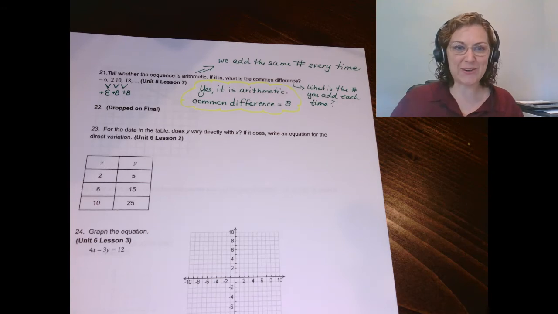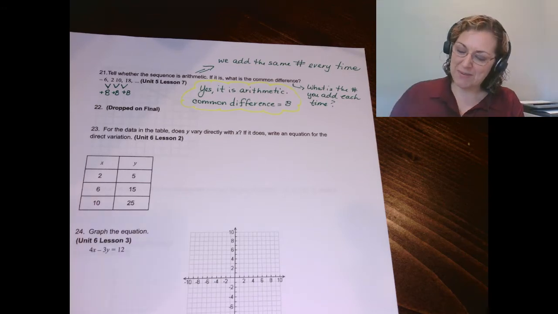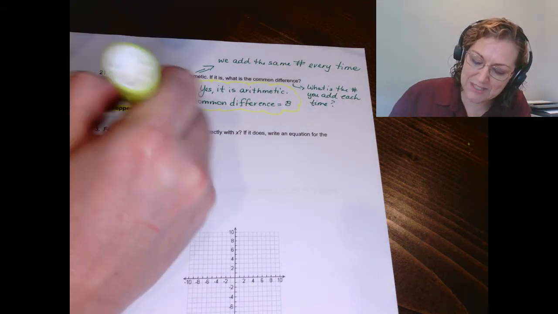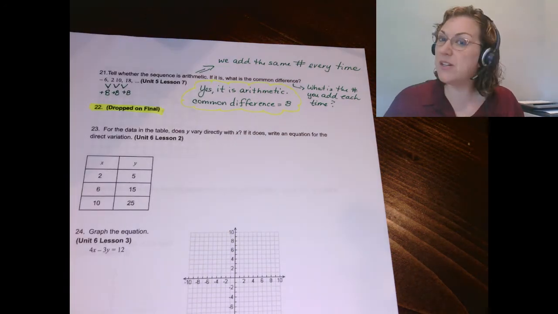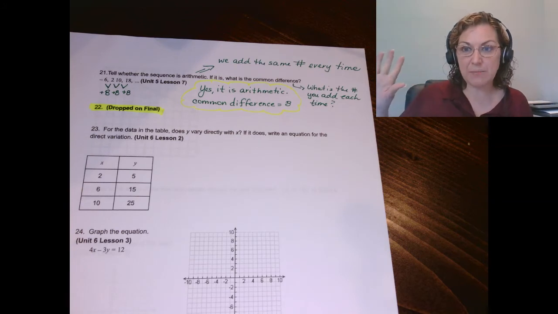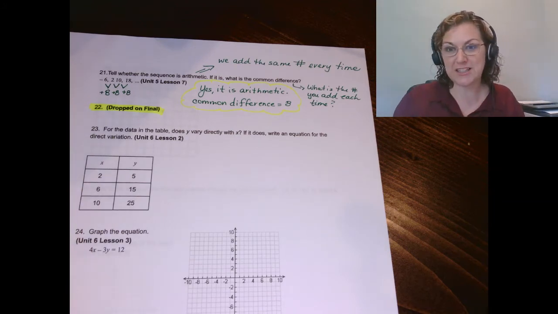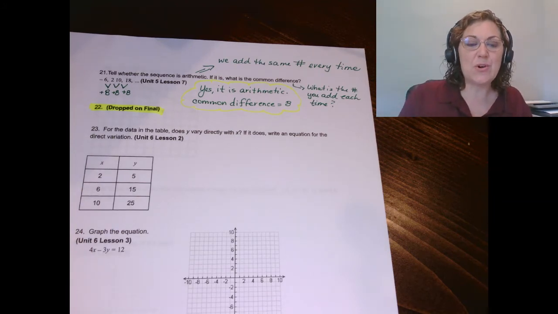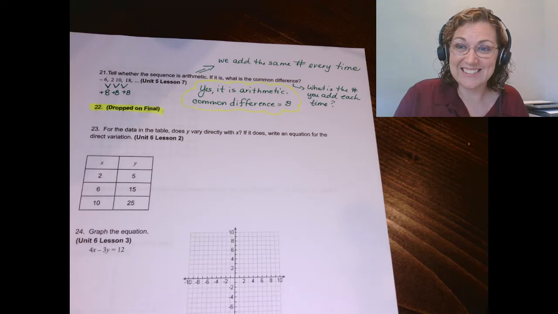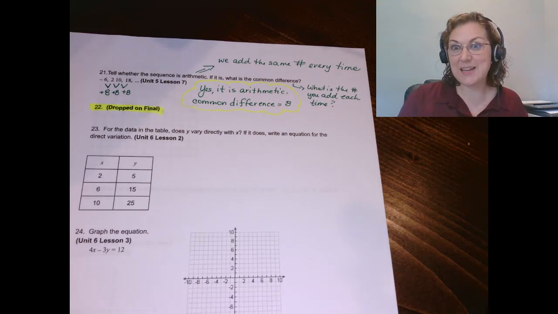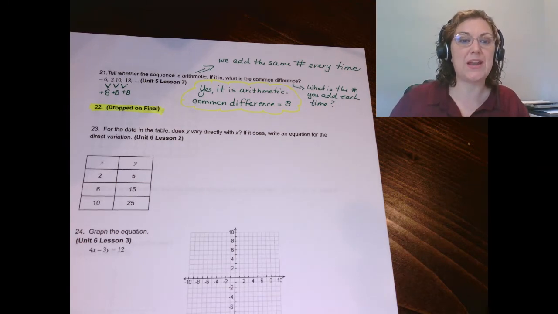Okay, good work so far. All right, friends, we've got another freebie here on number 22. Remember what we do on freebies? We guess, but then we don't sweat it. We don't get upset because we know we're going to get credit for that question later on. So no worries on that. Just make sure you guess on that. All right, let's keep going and move on to number 23.